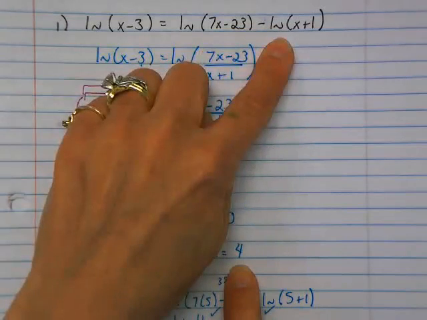Alright, we'll do one more of those tomorrow where the roots don't necessarily work, and that's where we'll pick up from there.